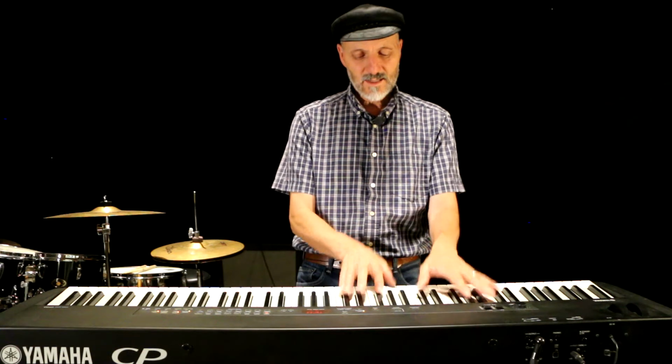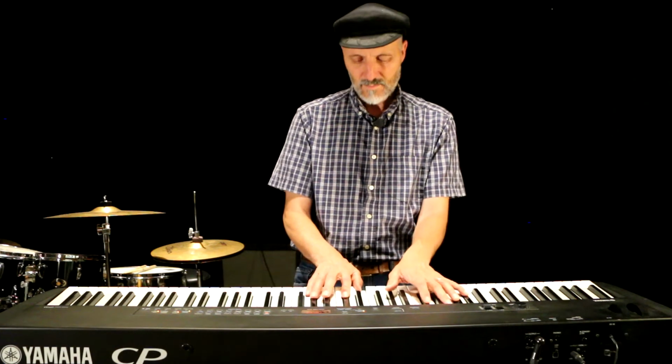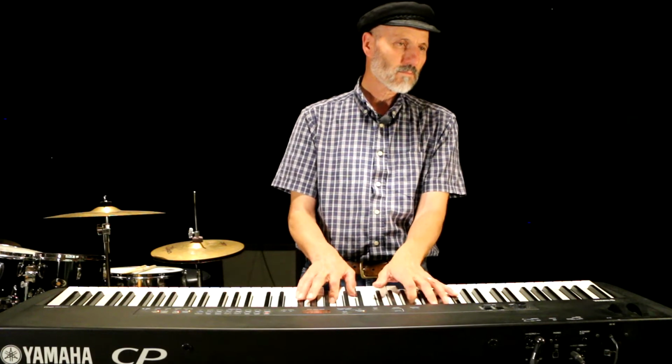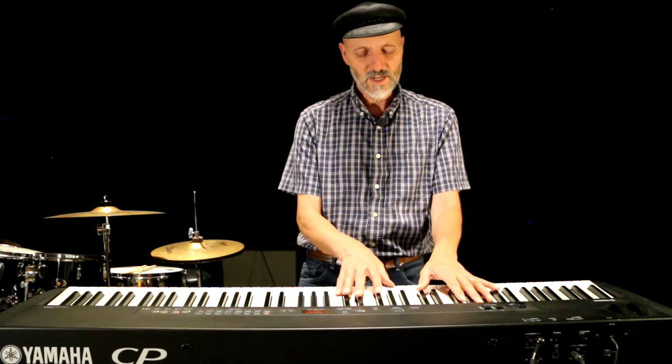And if you play it like this, right? Then you have parallel fifths and parallel octaves all over the place. So it's really crazy.